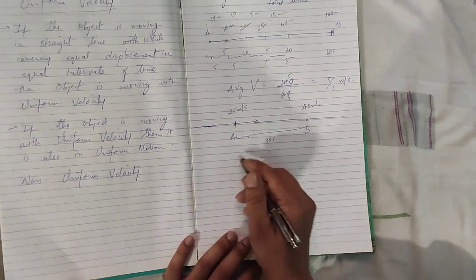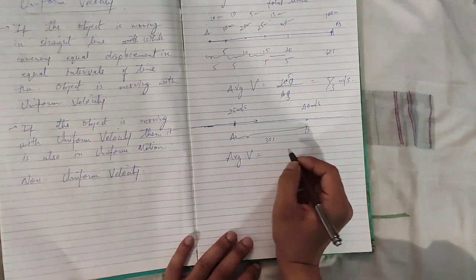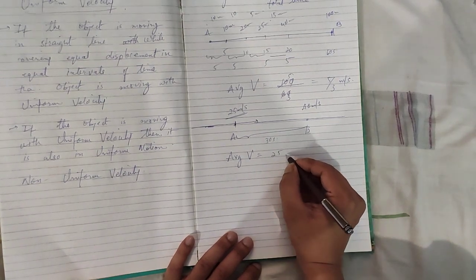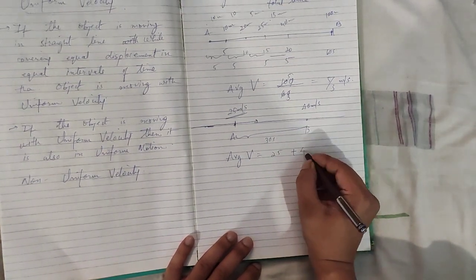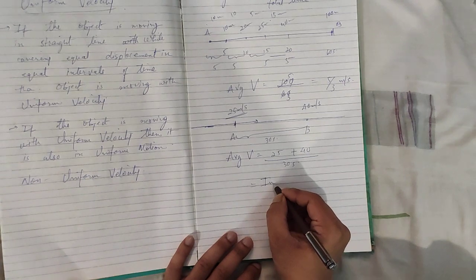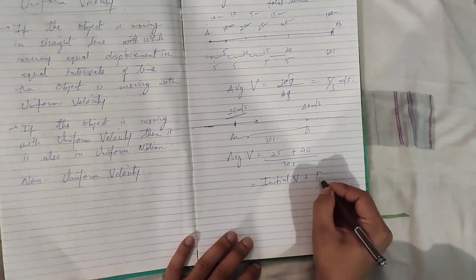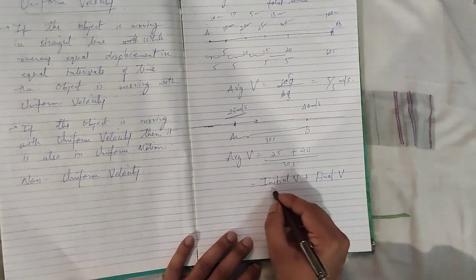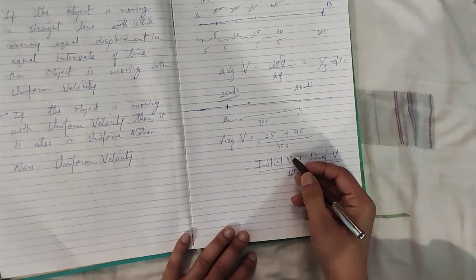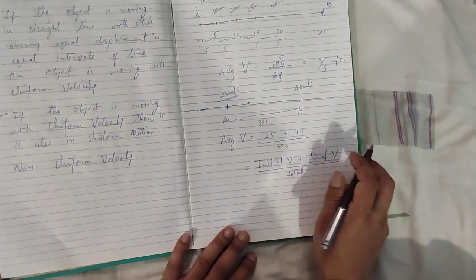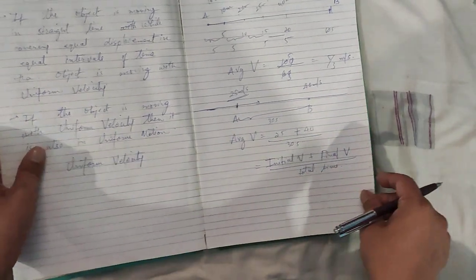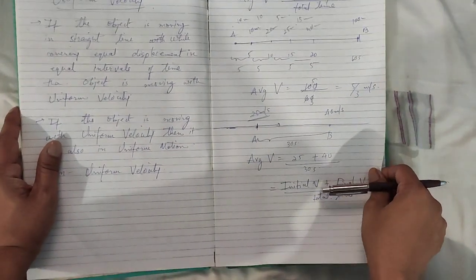Then how do you find average velocity? So average velocity can once again be found with a simple formula. We take its initial velocity. What was its starting velocity? 25. And then final velocity, that is 40, upon total time, that is 30 seconds. So it can be taken as initial velocity plus final velocity upon total time. I hope it is clear to you. Is it clear? Okay.